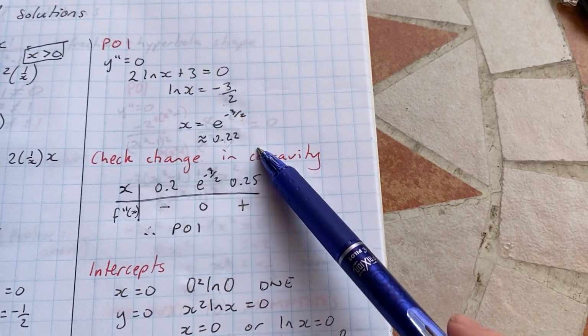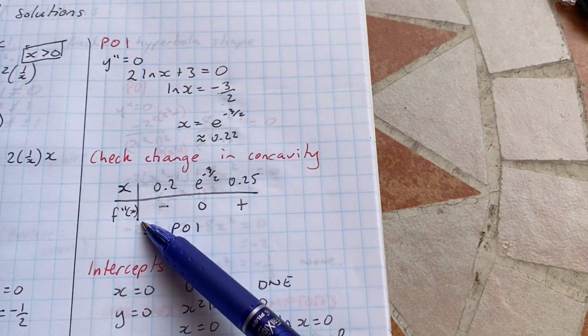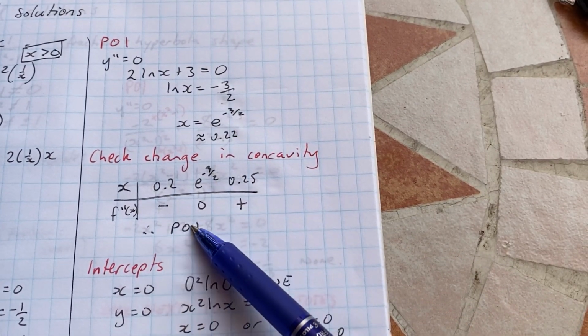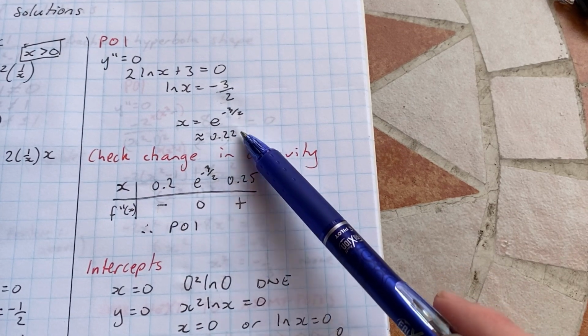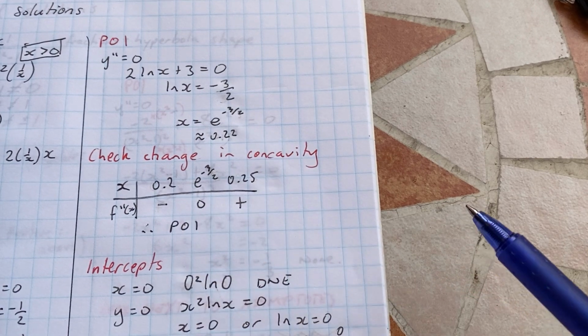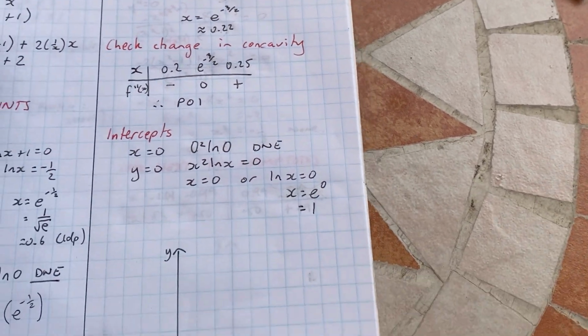Point of inflection, I did find one at this point. Checked for change in concavity, and yes, it was a point of inflection. I've just noticed I never found the y coordinate on that. I will add that in before I post the still shot.